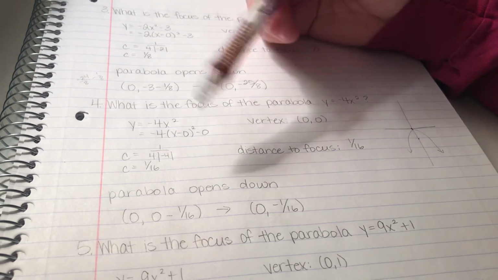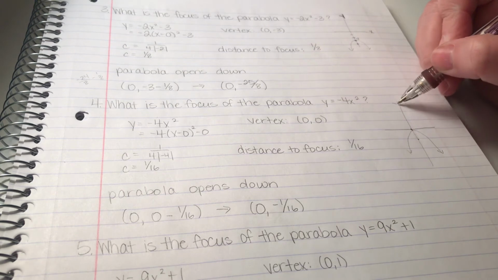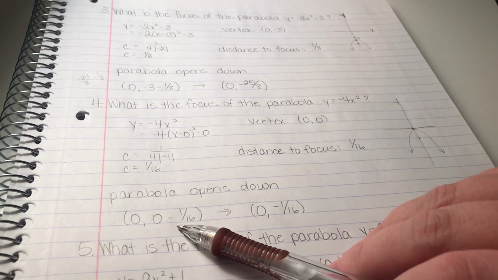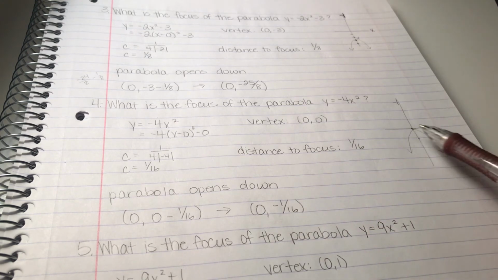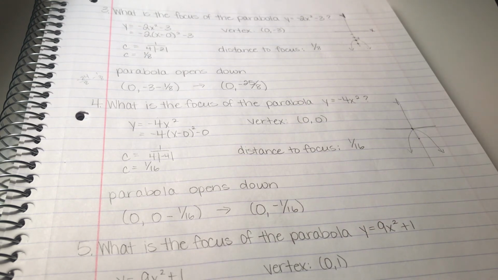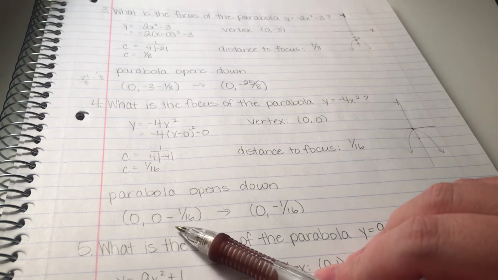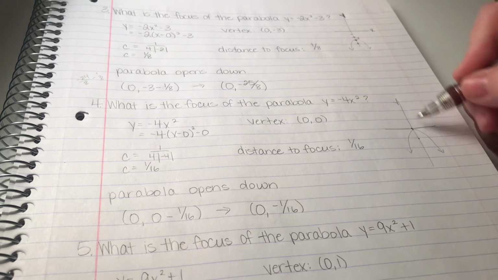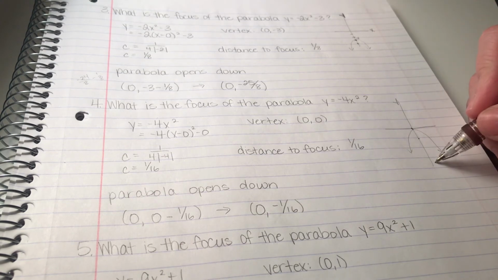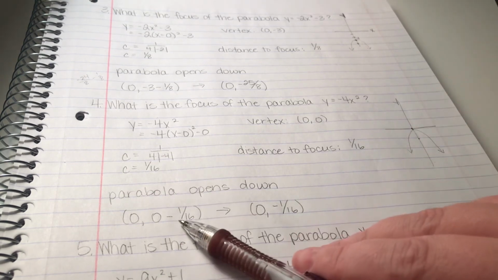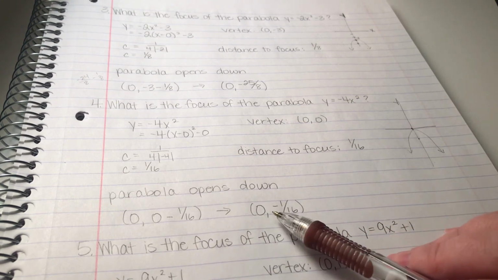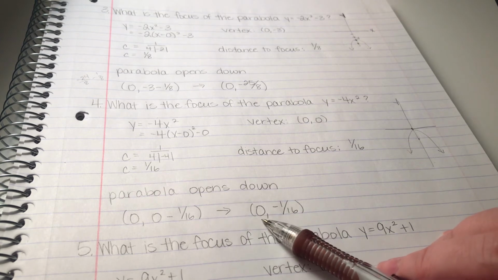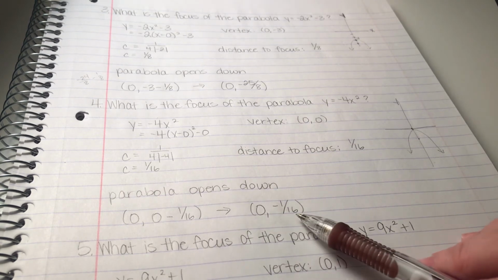So what we're going to do again is move it up or down on the y-axis. So we're only going to apply that 1/16 to the y value, because if we applied it to that first 0, you're moving it left and right. So now we have to decide if we're adding it or subtracting it. Since the parabola opens down, our focus should be farther down on the y-axis, so we're going to subtract it. So the ordered pair for our focus for this problem is 0, negative 1/16.